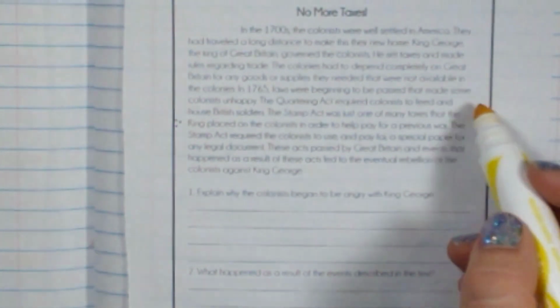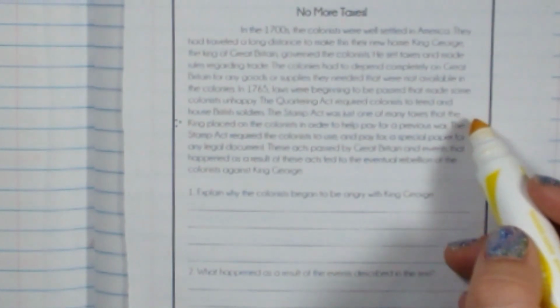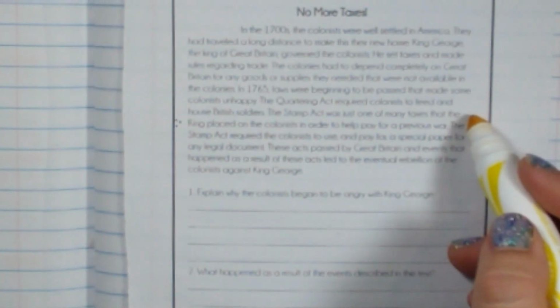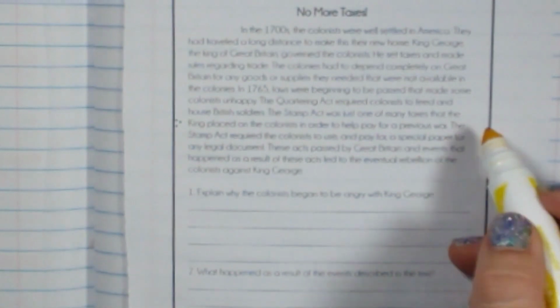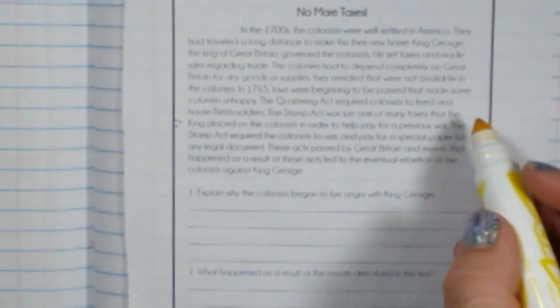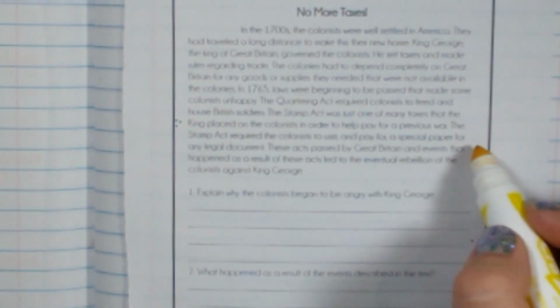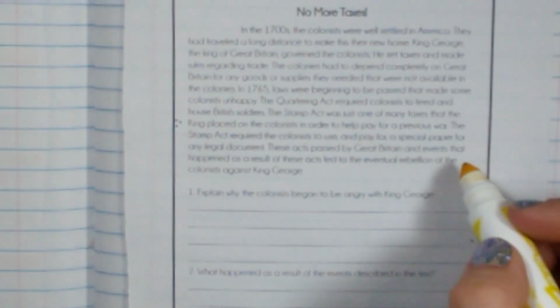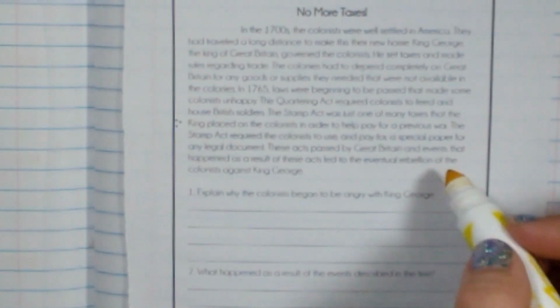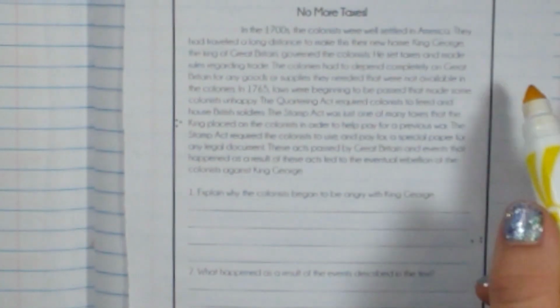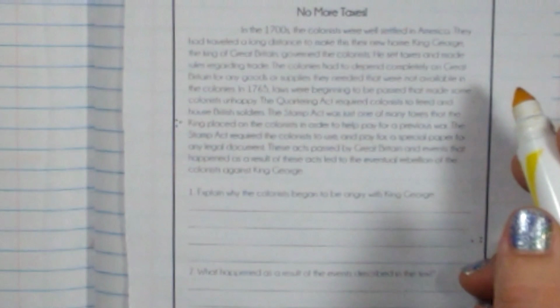The Quartering Act required colonists to feed and house British soldiers. The Stamp Act was just one of many taxes that the king placed on the colonists in order to help pay for a previous war. The Stamp Act required the colonists to use and pay for a special paper for any legal document. These acts passed by Great Britain and events that happened as a result of these acts led to the eventual rebellion of the colonists against King George.